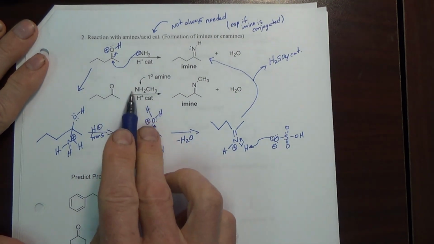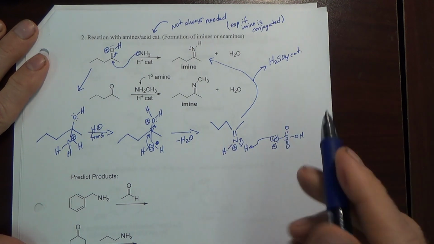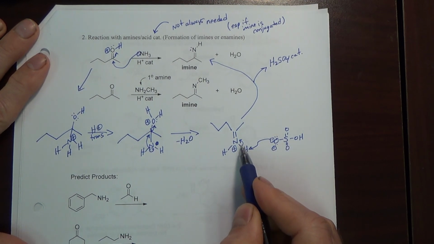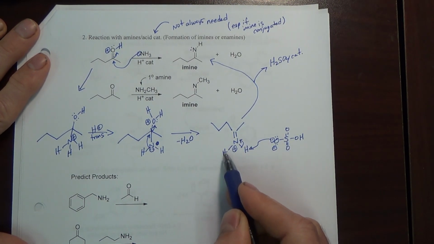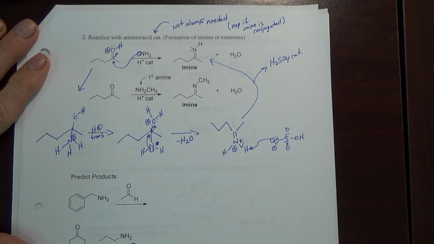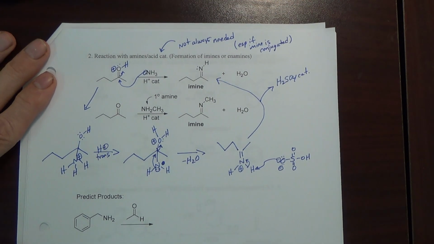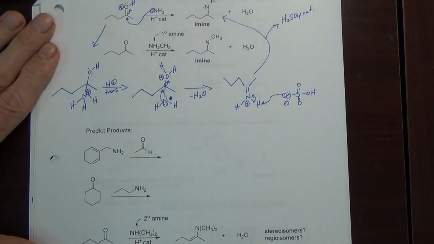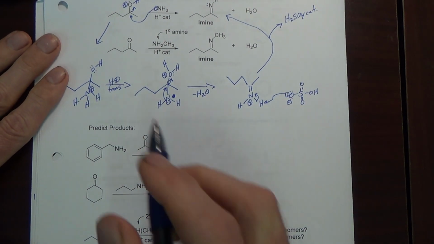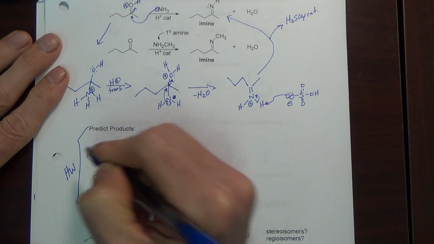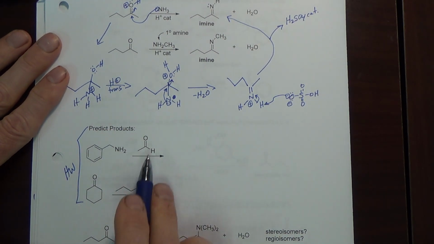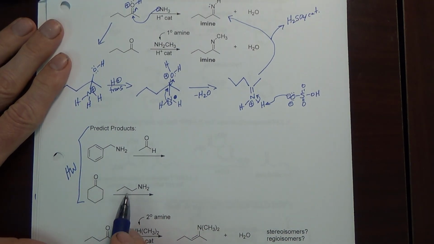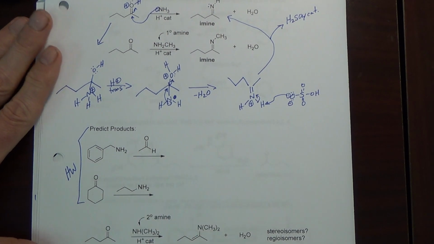Okay, if we use methylamine, there'd be a methyl left because at this point there would be an H and a methyl. You're not going to lose the methyl. Something would take the H and you would deprotonate the nitrogen, leaving the methyl group. That's the only difference. I'll let you do these two for homework. Okay? I'm not showing an H plus catalyst here. Sometimes it's not shown. You pretty much have to know that a primary amine is going to react with an aldehyde or ketone to give an imine.